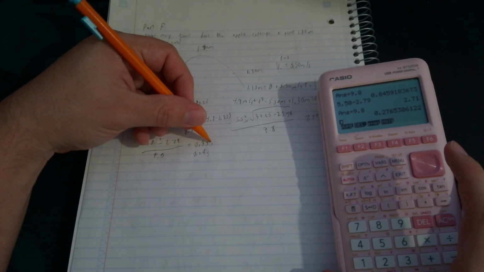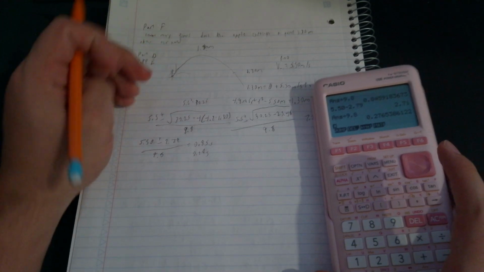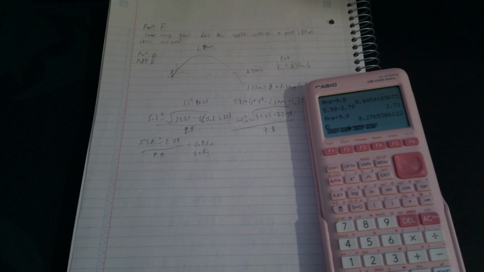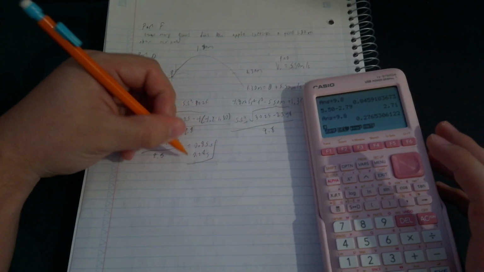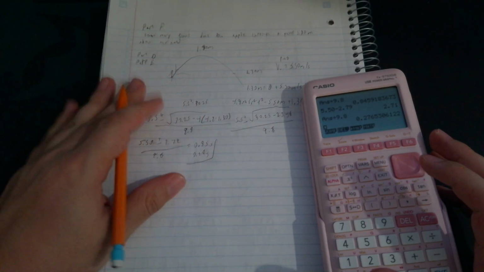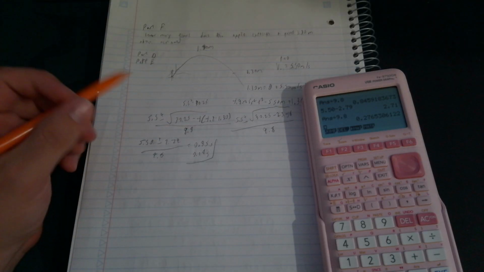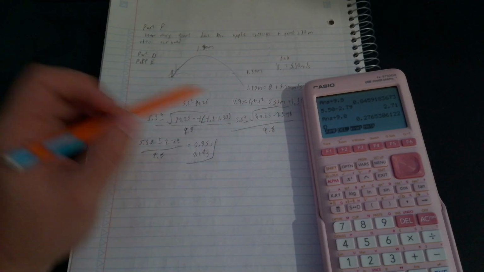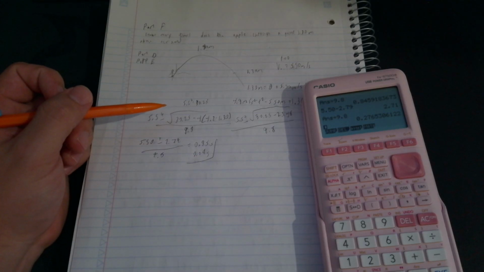All right. 0.85 seconds, 0.28 seconds. So these would be our actual times for when it will actually be reaching 1.30 meters.